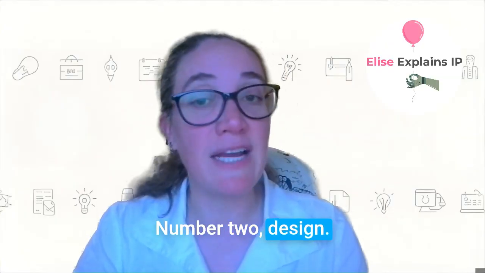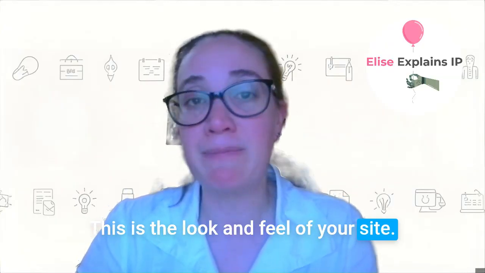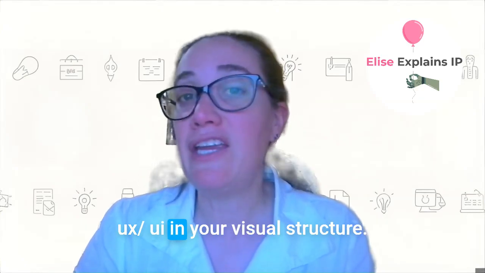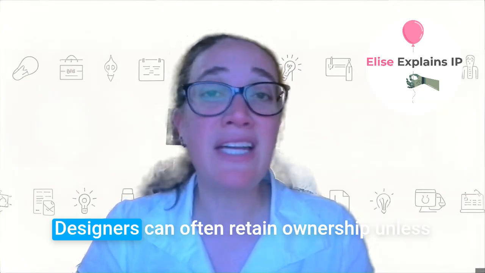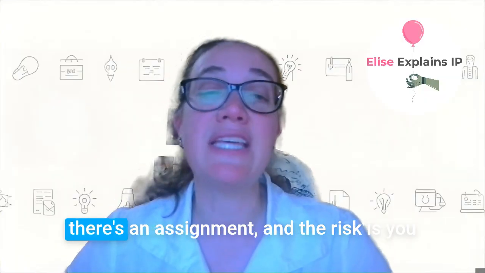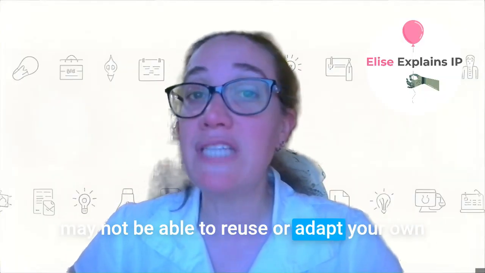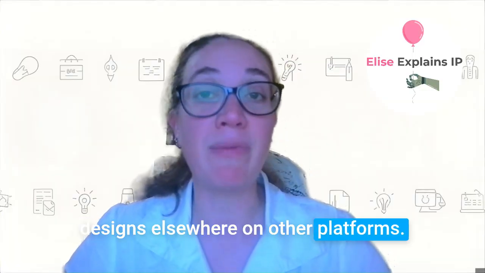Number 2, design. This is the look and feel of your site. This includes your layout, your UX, UI, and your visual structure. Designers can often retain ownership unless there's an assignment, and the risk is you may not be able to reuse or adapt your own designs elsewhere on other platforms.